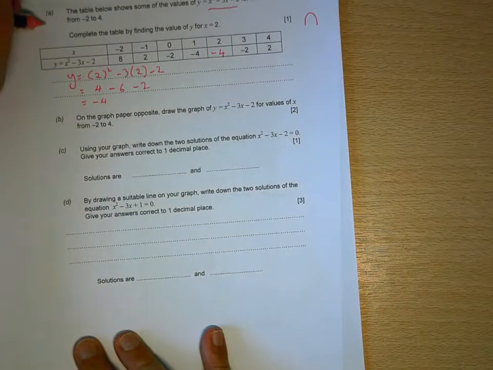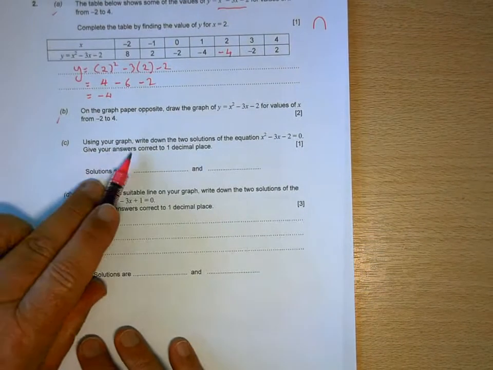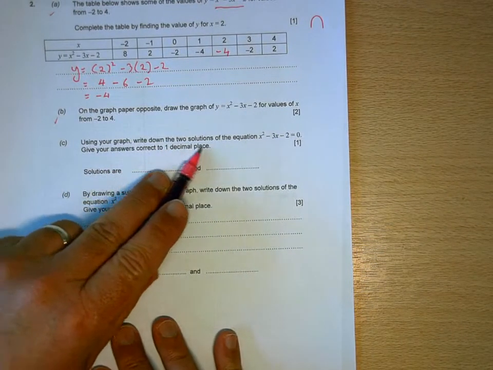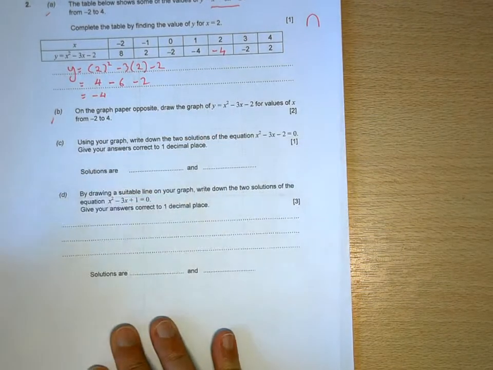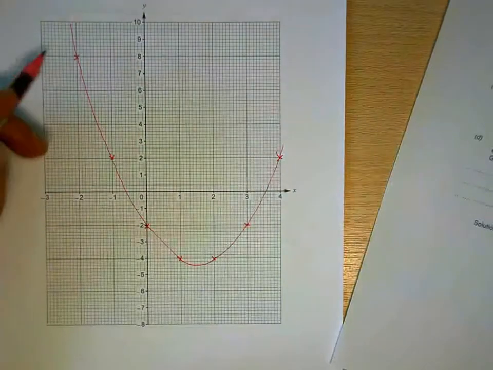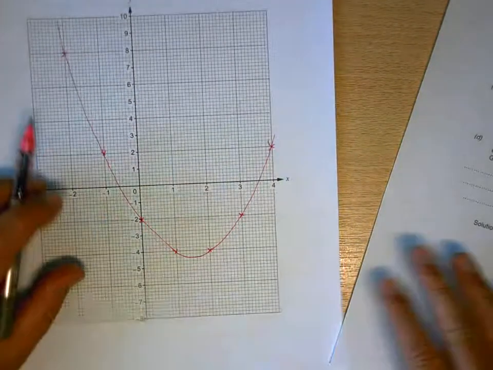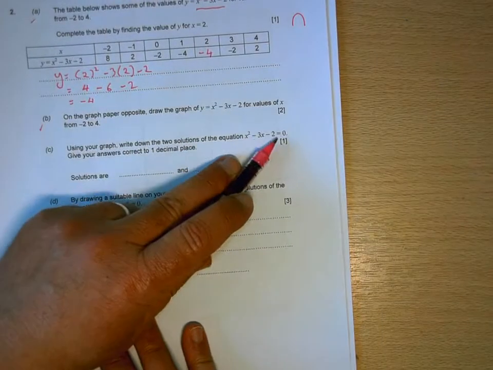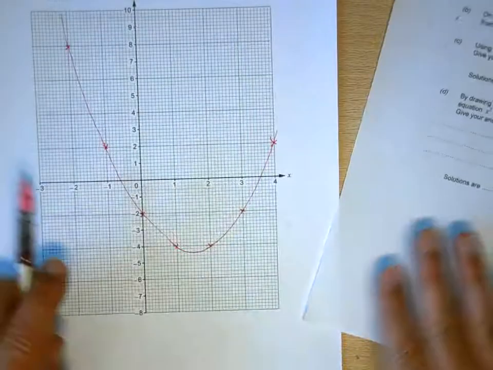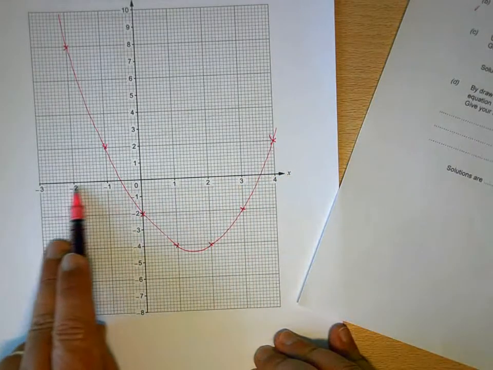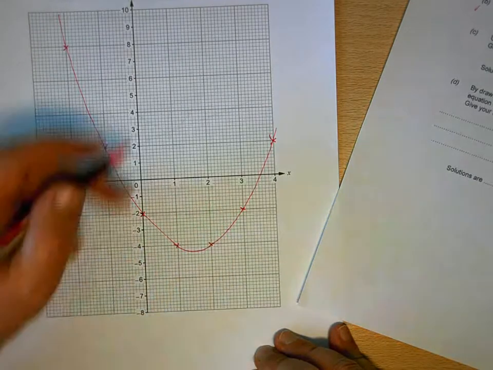So we've done A, we've done B. C, using a graph, write down the two solutions of the equation x squared minus 3x minus 2 equals 0. So the curve is equal to 0, meaning that y will be 0. The y coordinate is 0 on this axis here.